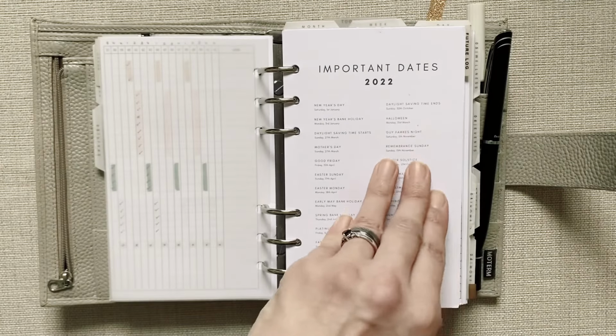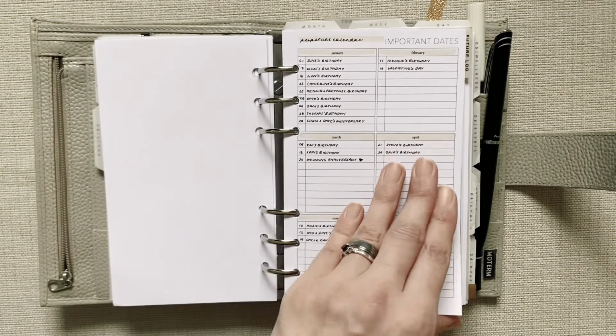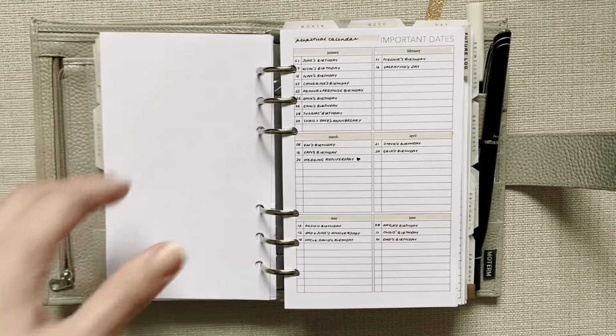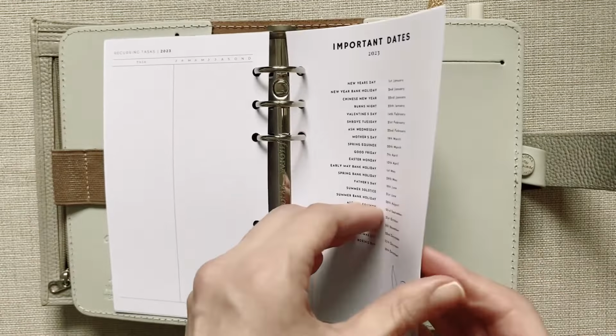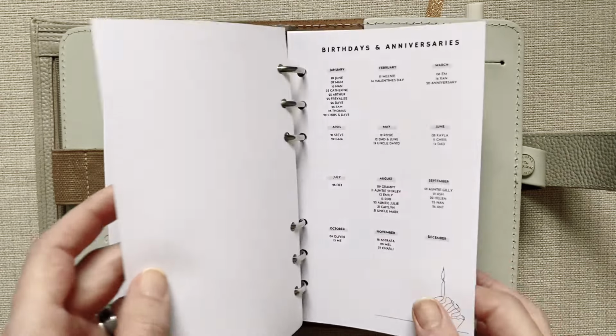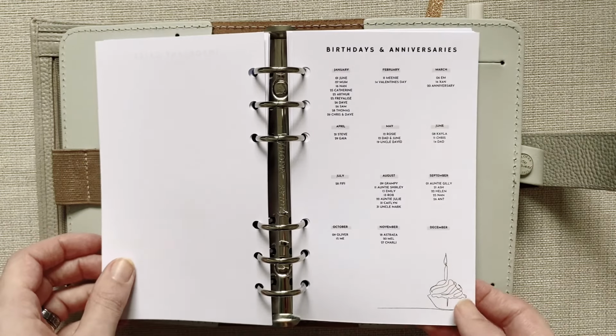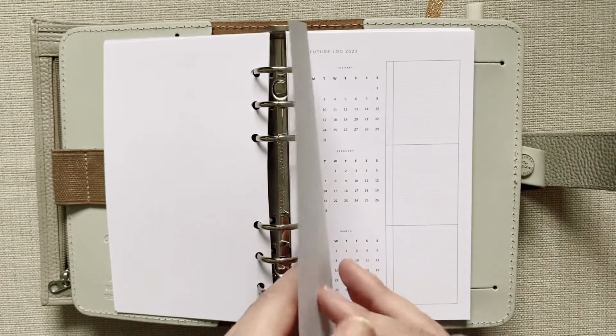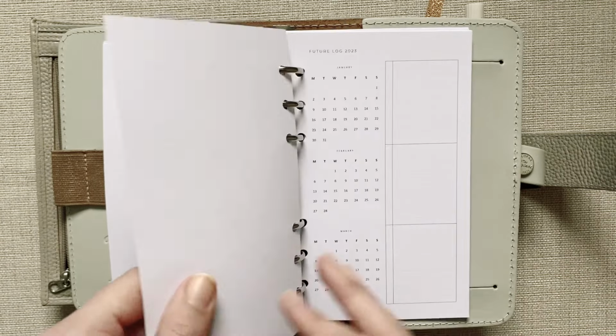The next thing that I've got is a perpetual calendar, which is basically just a list of birthdays. So I've just created a simple insert that's just got all the birthdays on there that I can keep and update and print out when I need to. I've just done that on Canva.